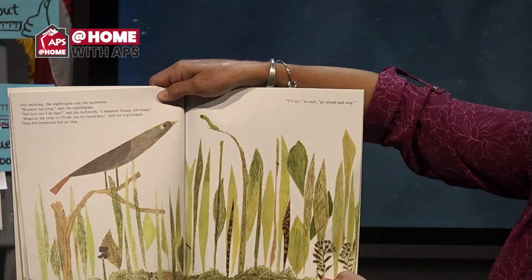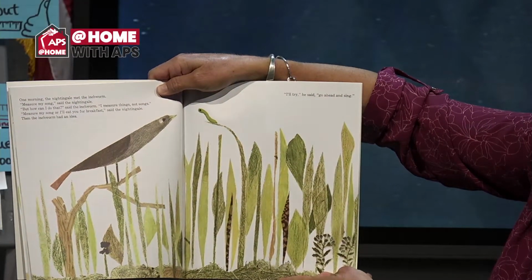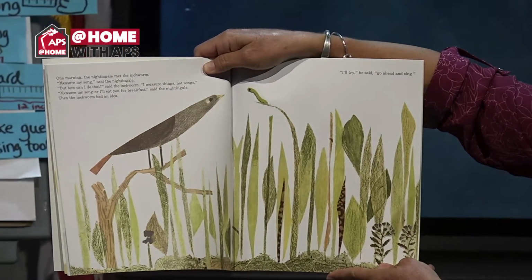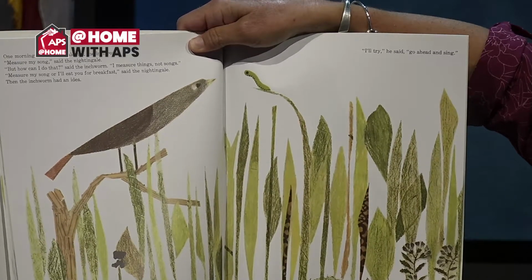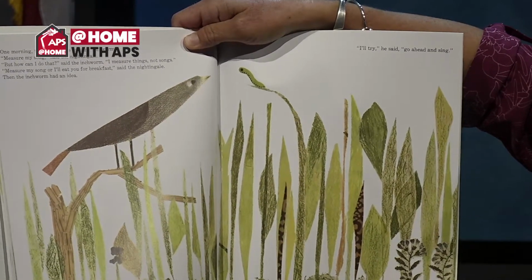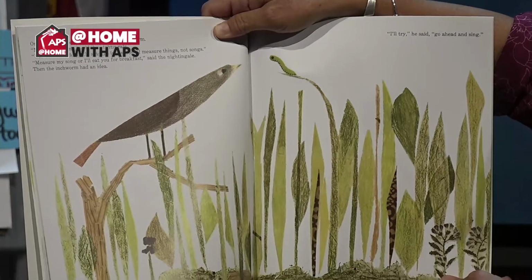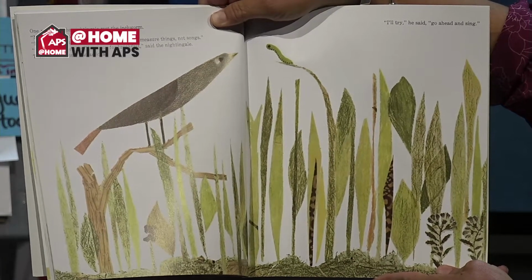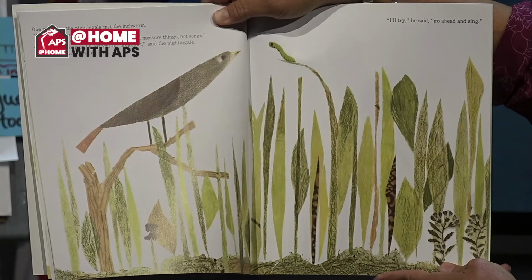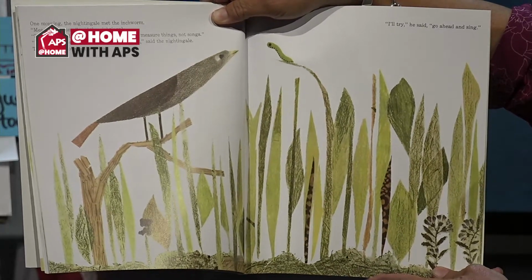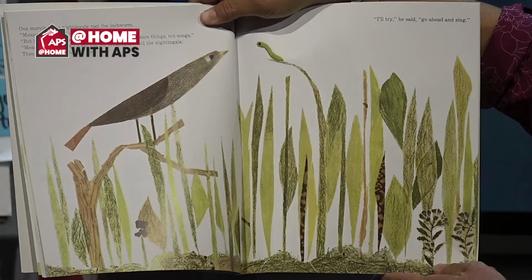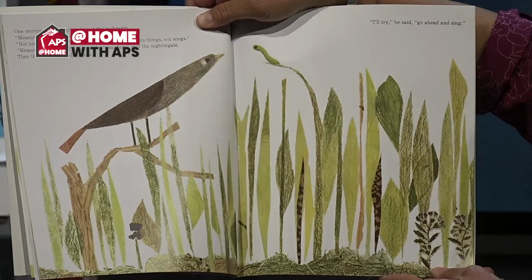One morning, the nightingale met the inchworm, another kind of bird. "Measure my song," said the nightingale. "But how can I do that?" said the inchworm. "I measure things, not songs." "Measure my song, or I'll eat you for breakfast," said the nightingale. Then the inchworm had an idea. "I'll try," he said. "Go ahead and sing."